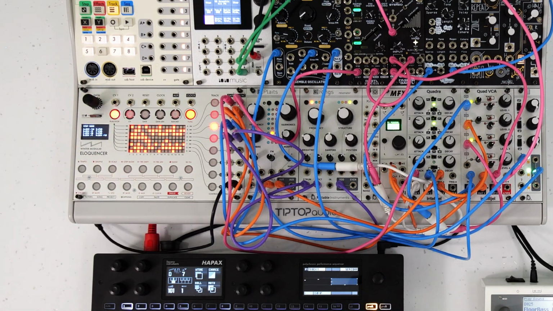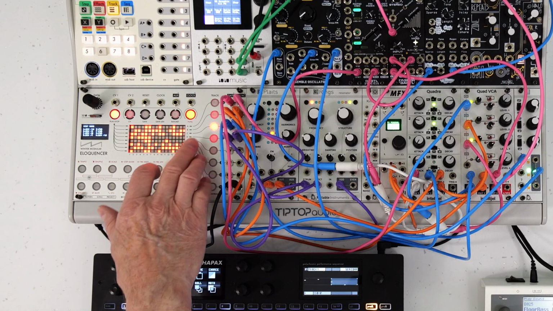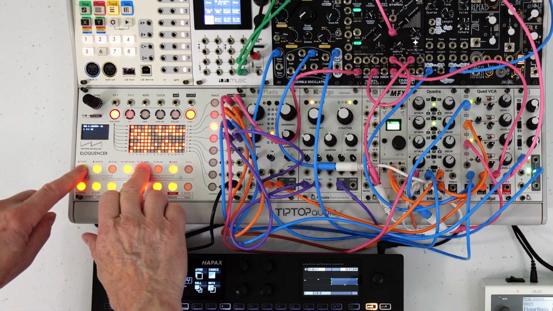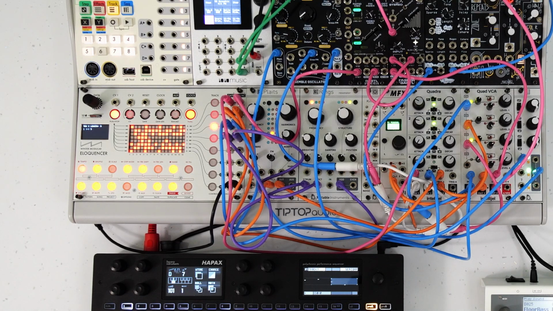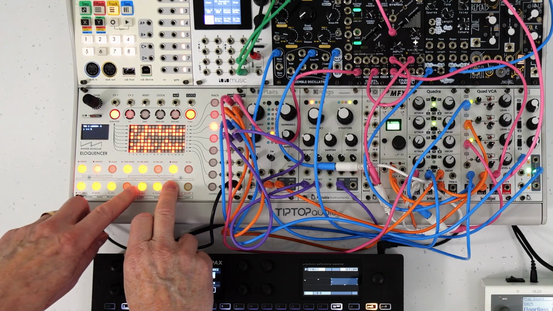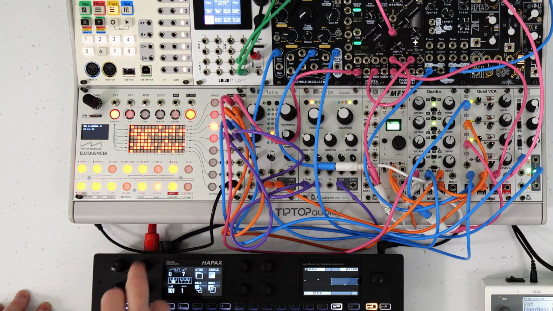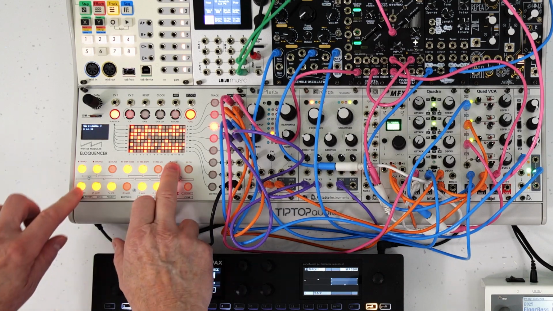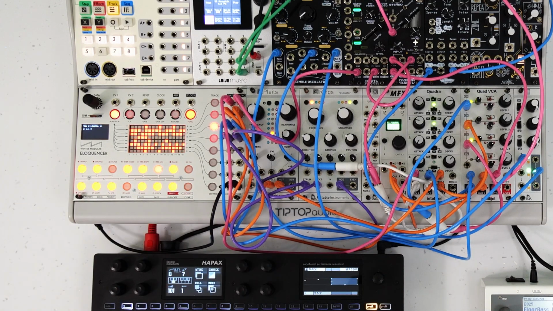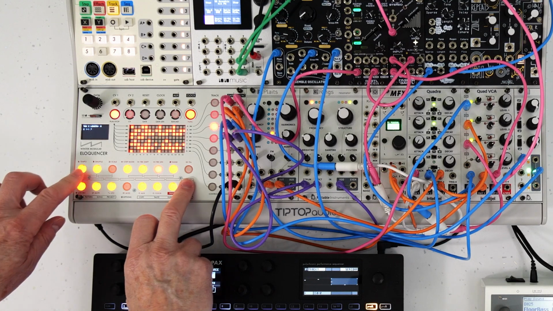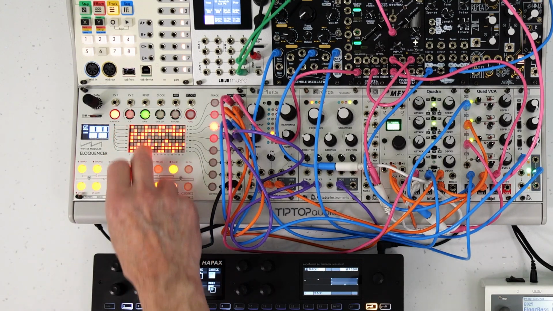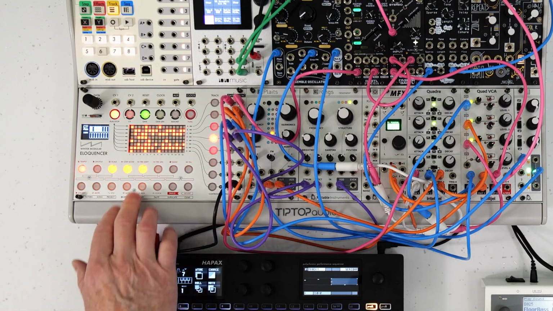Track lengths for polymeters. Love the way you can change the gate probability of each note individually too.